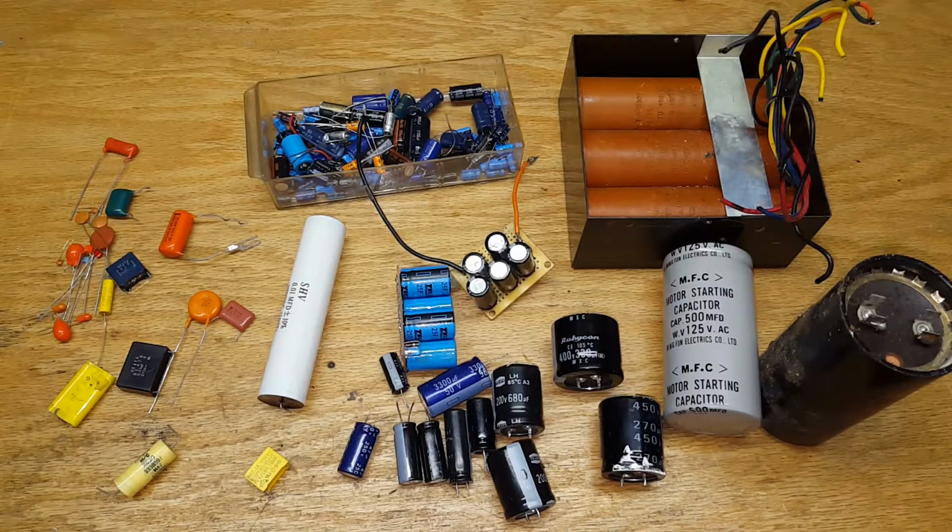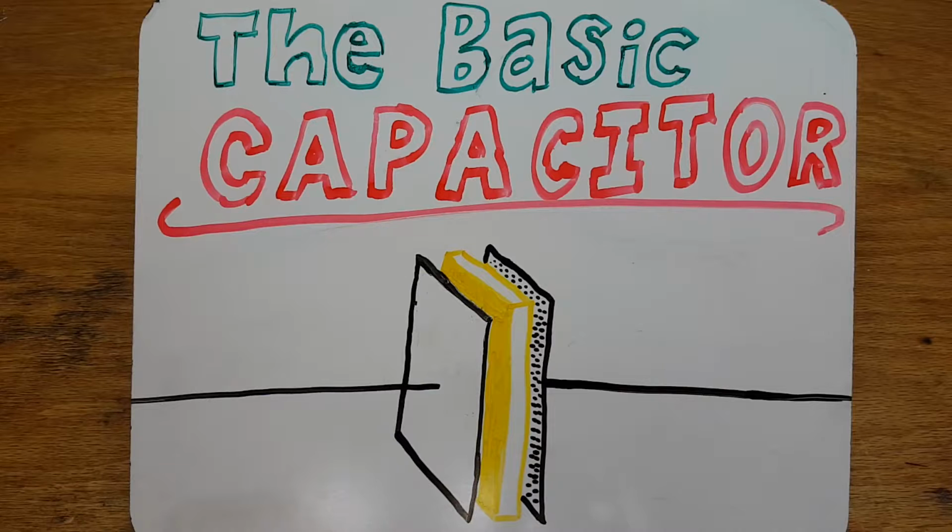Now you'll see there's all different kinds of capacitors here, and they all have different applications. Alright, so here's the basic capacitor. Notice that there's only a few things needed to make one: a dielectric material, and two separated electrically conductive plates.